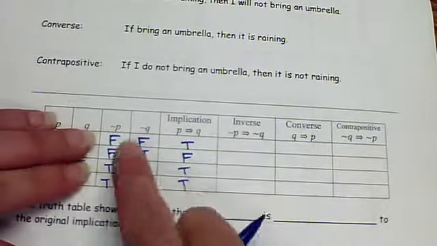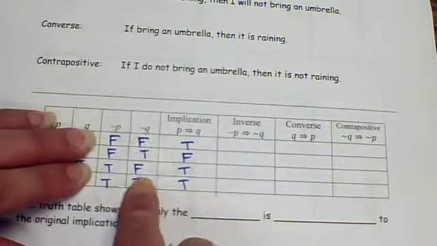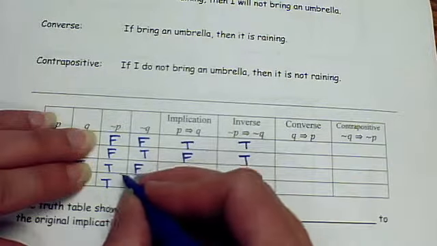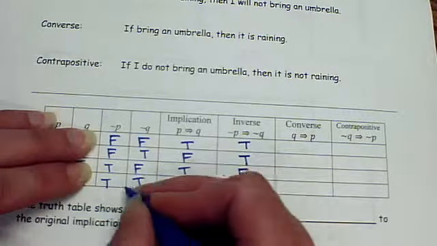Now let's look at the inverse. So we're looking at the not P, then not Q. False, false. False, true. True, false. True, true.